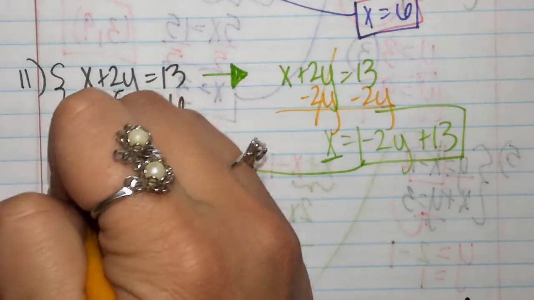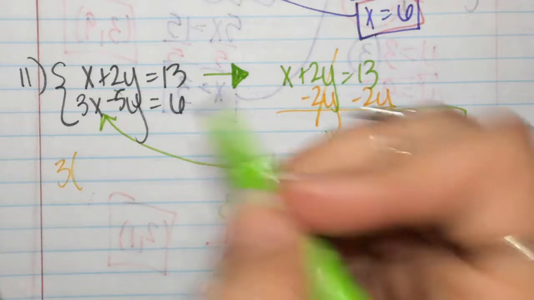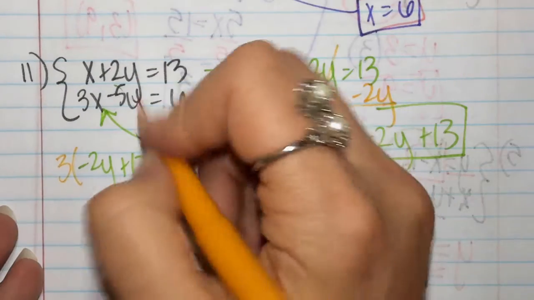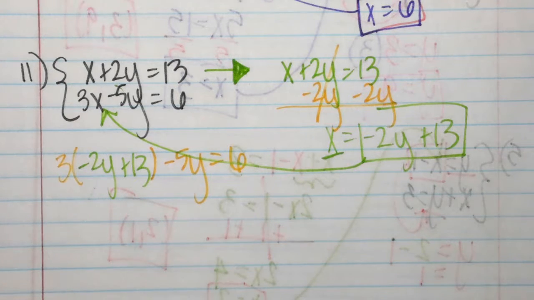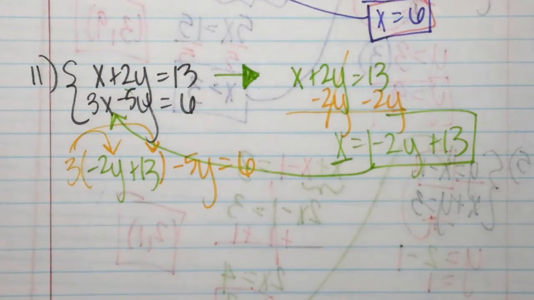Okay, so we have 3 times, what does x equal? Negative 2y plus 13, minus 5y equals 6. How do we get rid of parentheses? We distribute, which means we multiply. So we do 3 times negative 2y and 3 times 13.